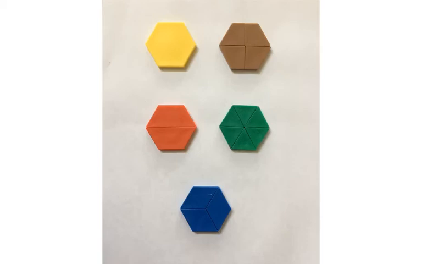So the wholes are all the same, right? They're all equal to this yellow hexagon, right? They're all the same size. Do you see any other fractions that are equivalent? Think about a half.